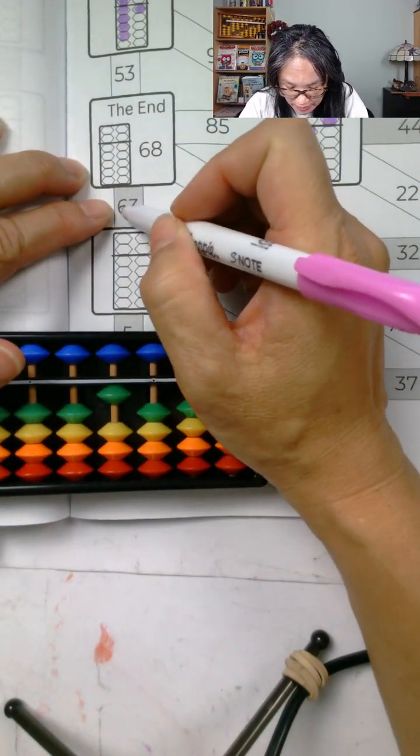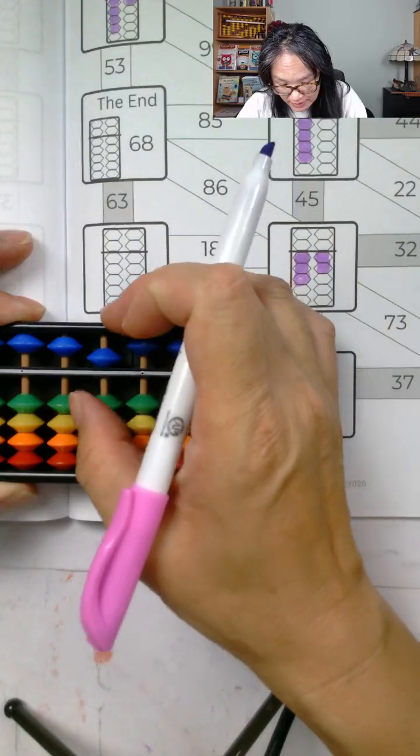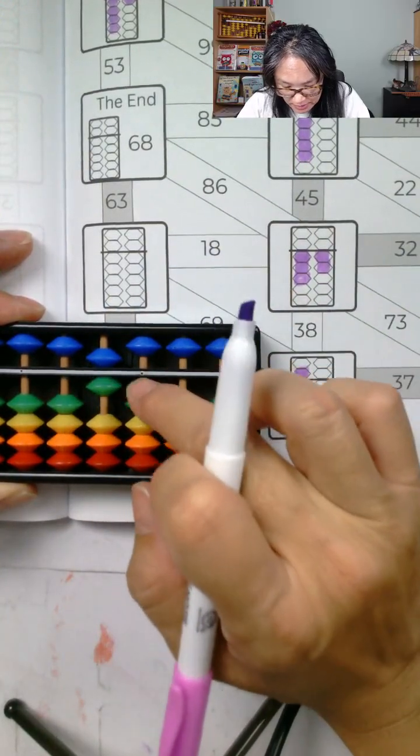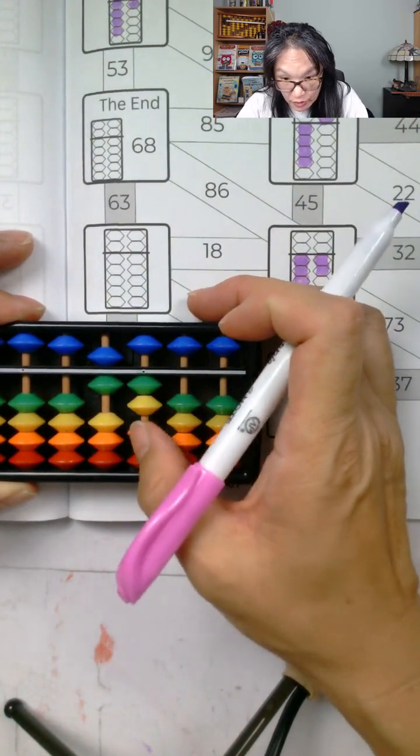I'm going to do 63. So 60 looks like this: 5, 6. This is 60. 6, 0. That's 60. And then I'm going to add the 3: 1, 2, 3.